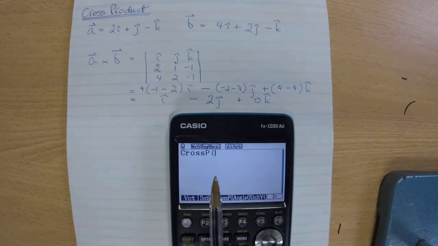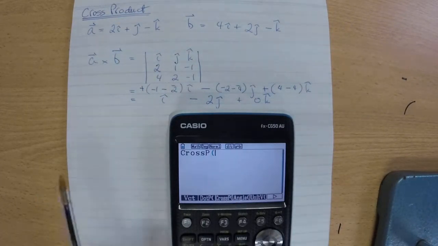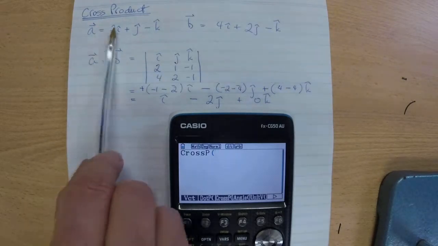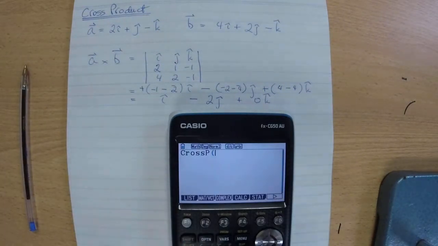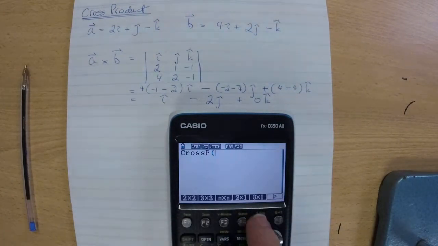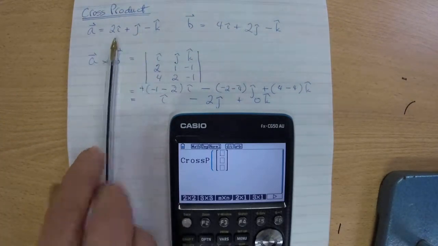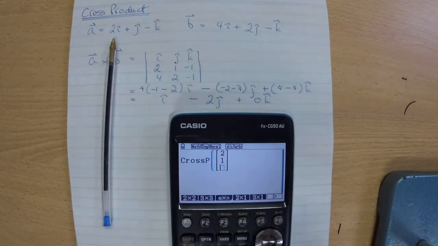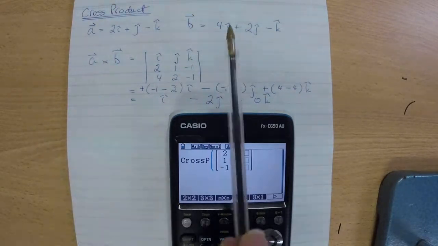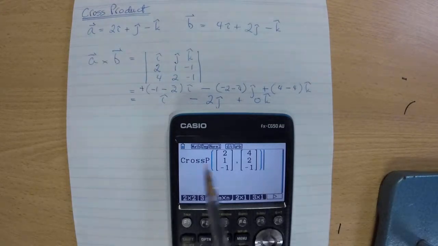Now this is like function notation, we have to give it 2 values, 2 parameters separated by a comma. Our first one is vector A. So just exit the menus back to the top level, go maths, and then matrices, and I'll put this as a 3 by 1 column, and this vector is 2, 1, negative 1. Put a comma to separate them. My second vector was 4, 2, minus 1. Close the brackets at the end of the cross product function.